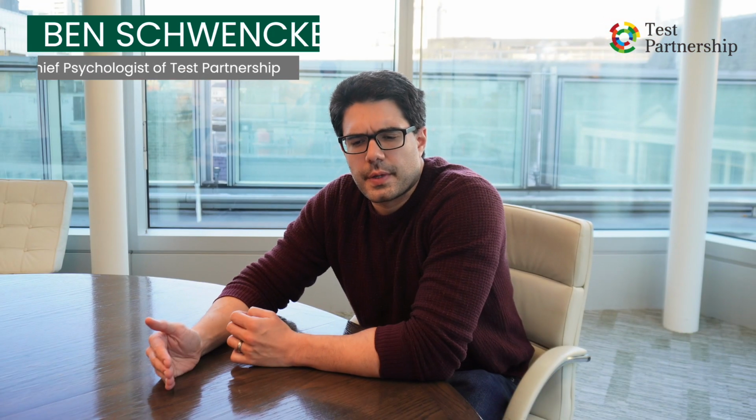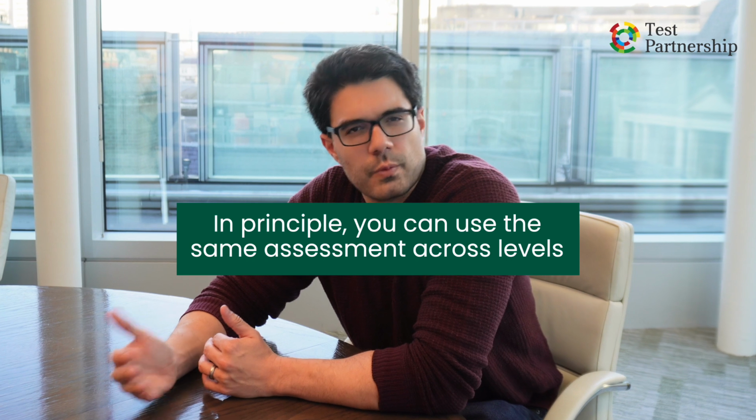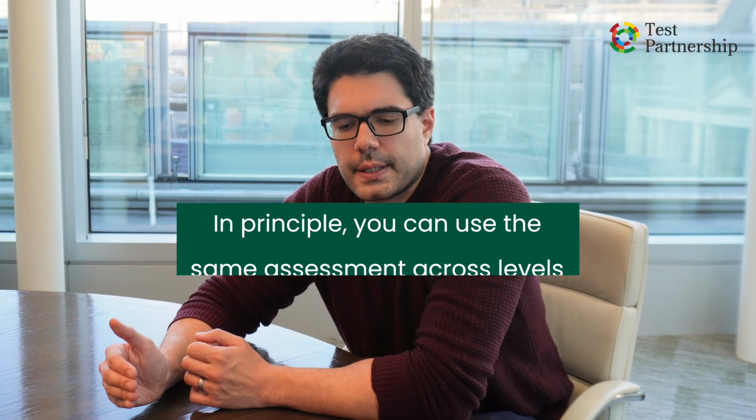The other day, a client asked me whether they should be using different tests for different candidates at different levels. Fundamentally the same role, which is an interesting question. In principle, no. In principle, you can use the same assessment. So when we use assessments, providers typically offer different comparison groups if they're needed.